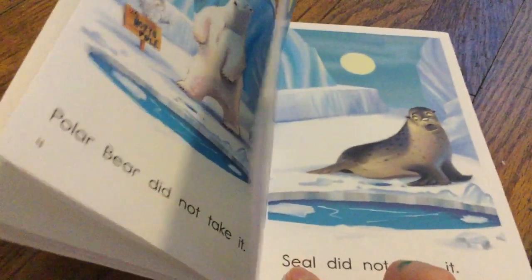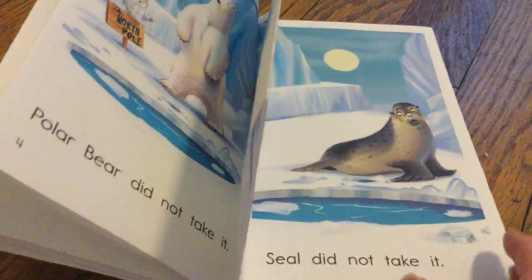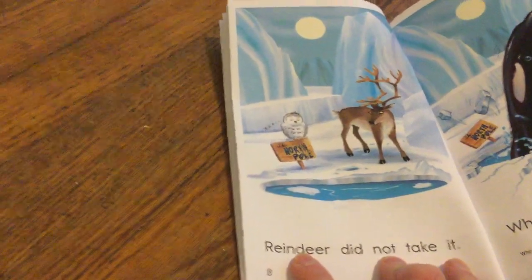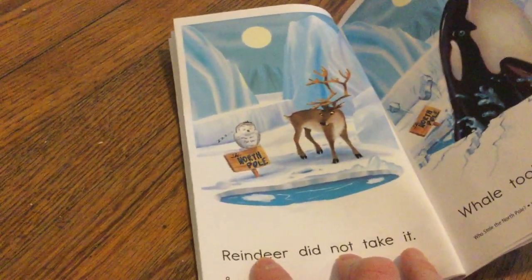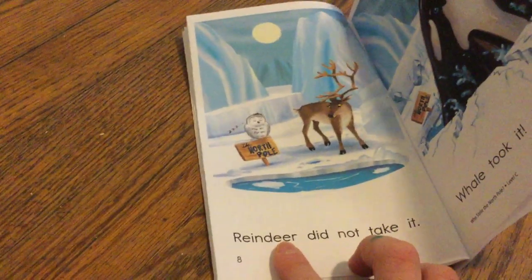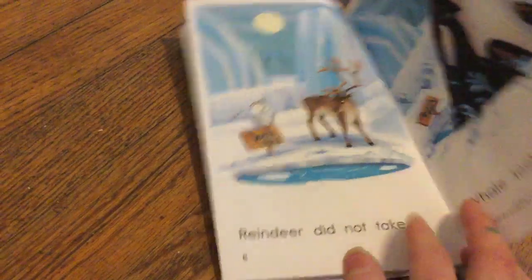That's right, he's called a seal. Seal did not take it. Reindeer, I'm sorry, let me give you a chance. This is called a reindeer. That's right, reindeer did not take it.